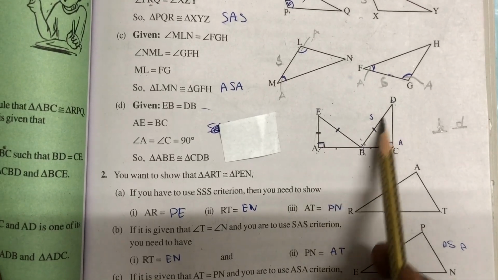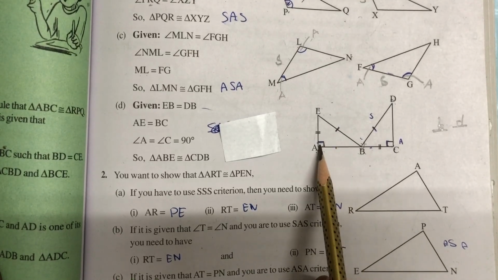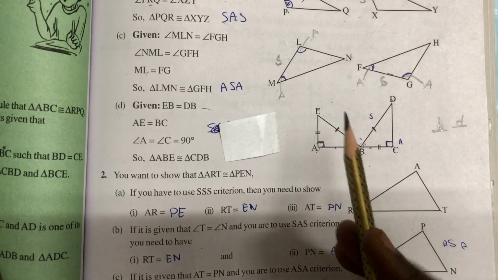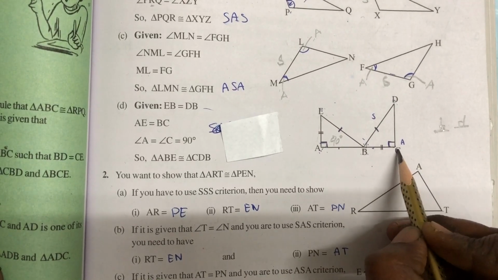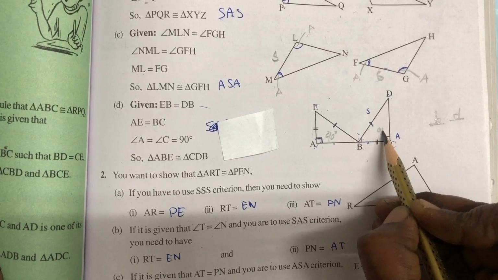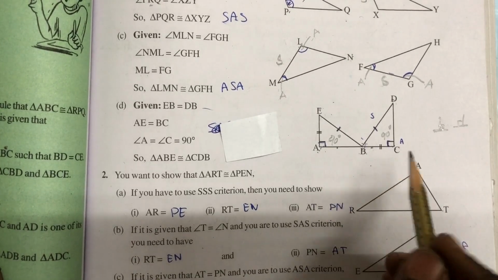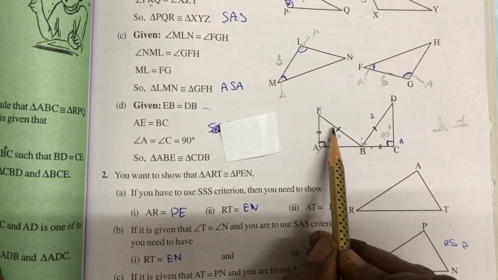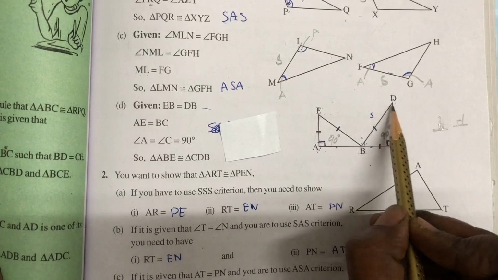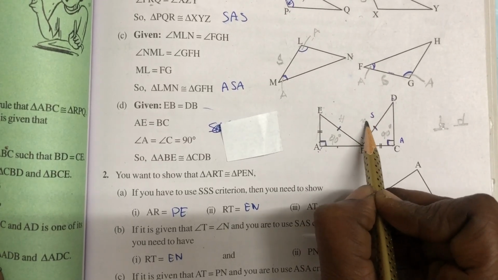Both are right-angled triangles. The right angle is formed at A and C. Angle A is 90 degrees. Similarly, angle C is 90 degrees. So the right angle is over, correct? Now, this is the hypotenuse. This EB is equal to DB. So the hypotenuse is also over.